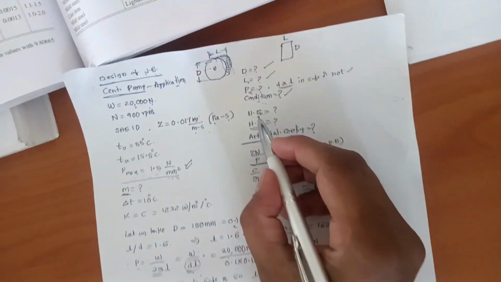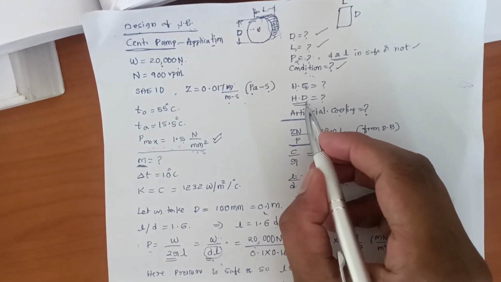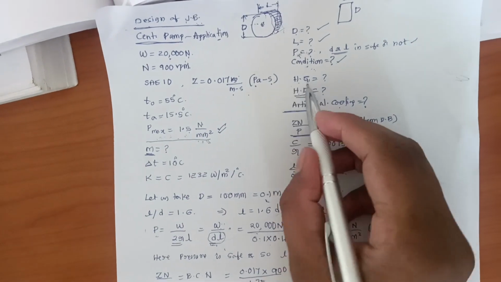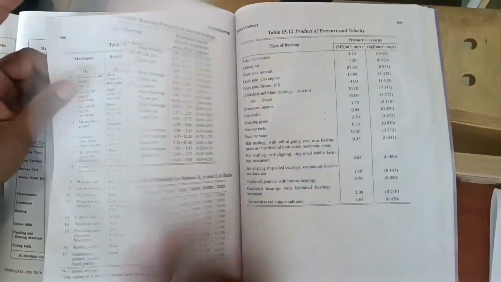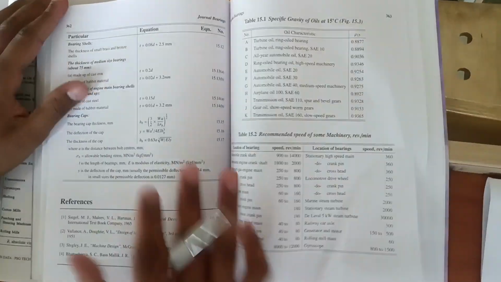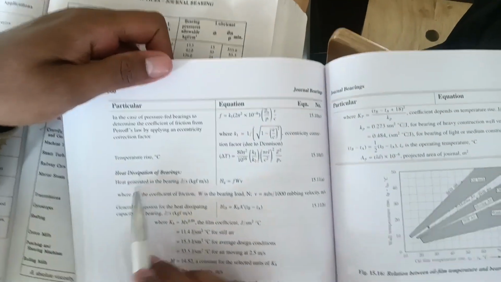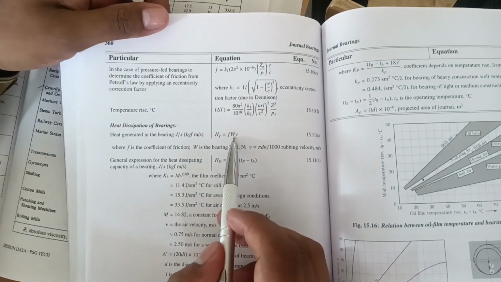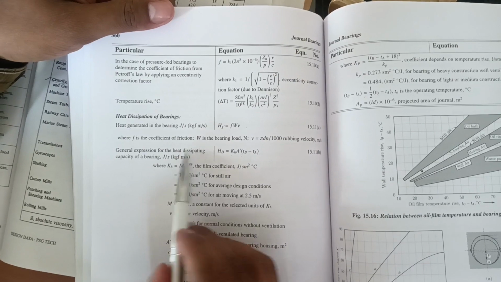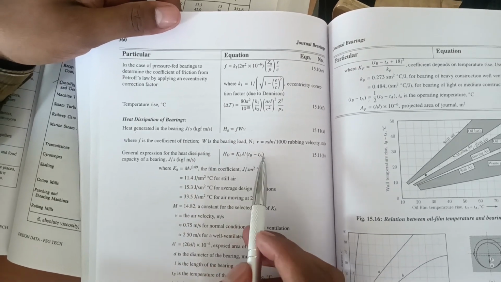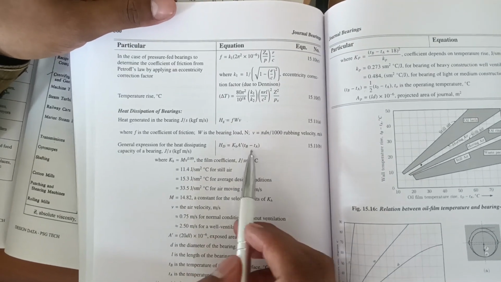Next we have to find out the heat generation and heat dissipation. Let us see the heat generation. You can refer to the formula in the Mahadevan data book. Here we have formulas for heat generation, that is Hg equals FWV, and heat dissipation, HD equals KA delta T. So you can use these two formulas.